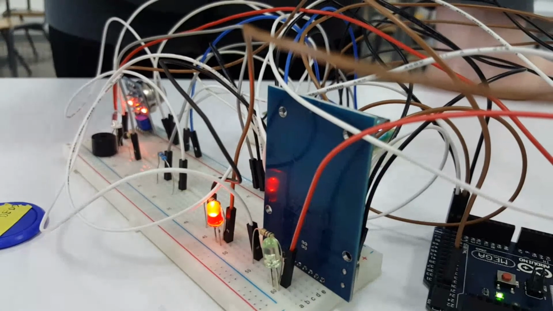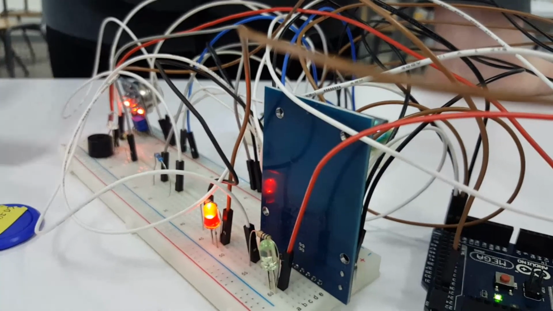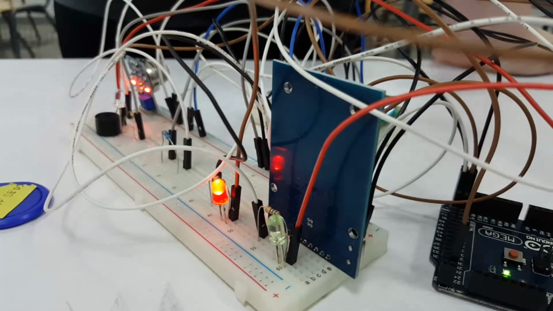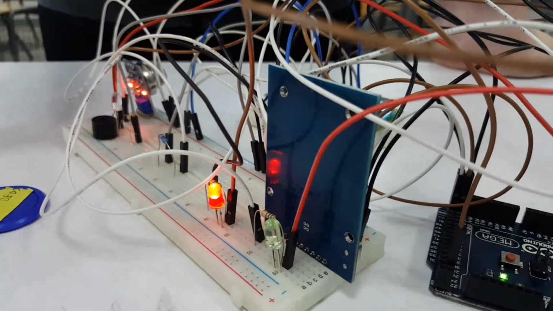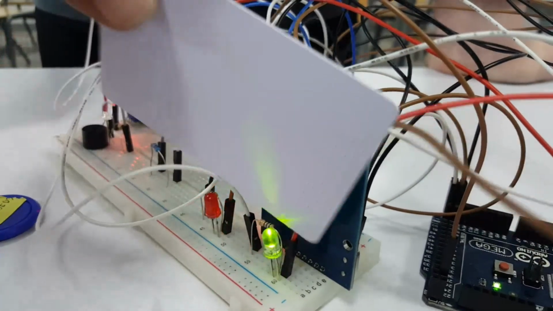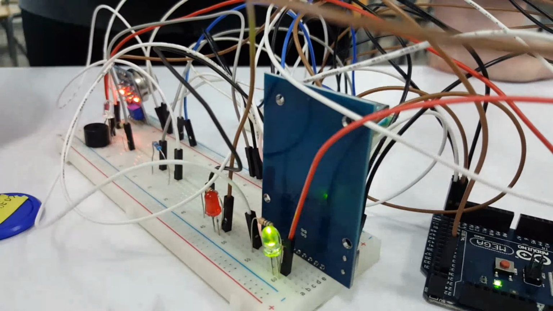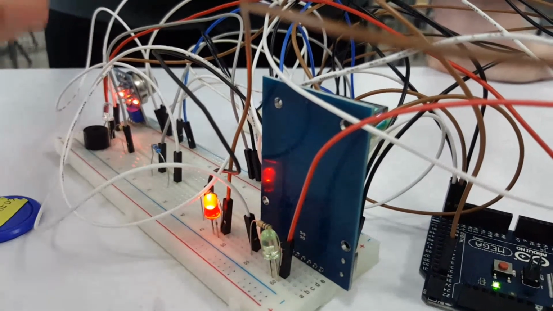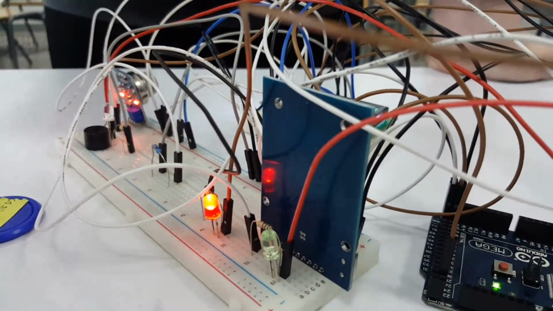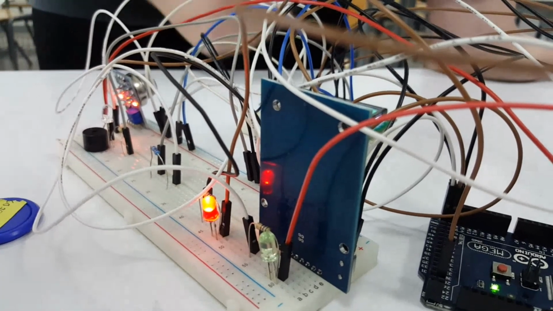This component is the RFID reader, which reads designated IDs on cards to notify the Arduino that there is someone who logged in. When it logs in, it lights up this lamp, which means that the door opened for this person. And then it lights red, which means that the door closed after he entered.